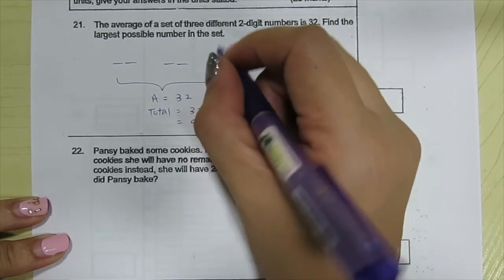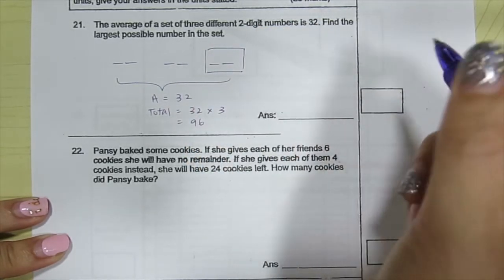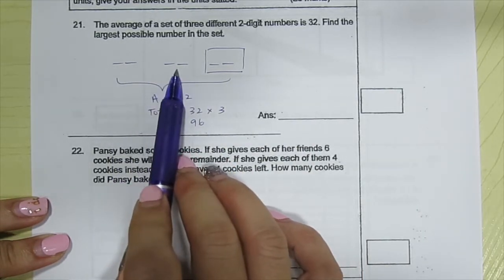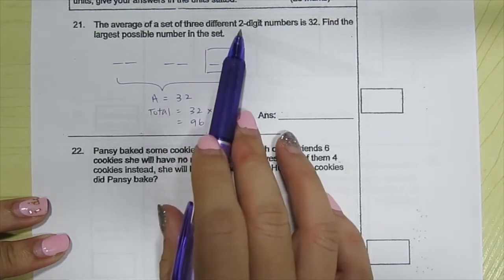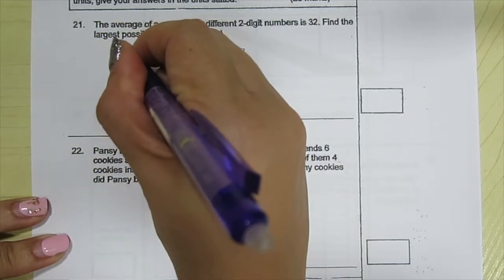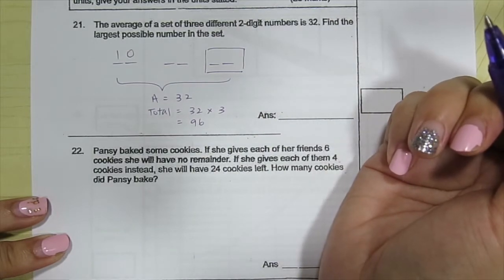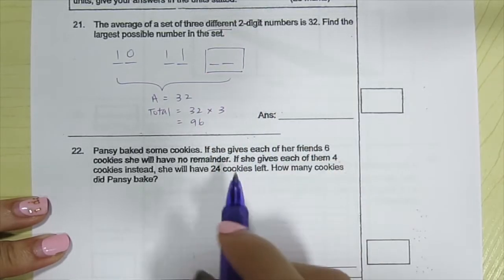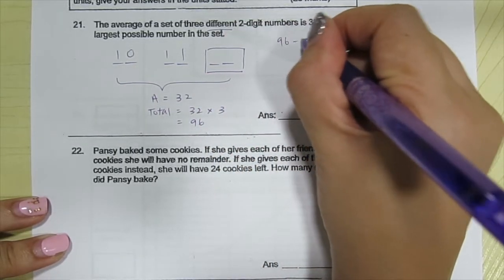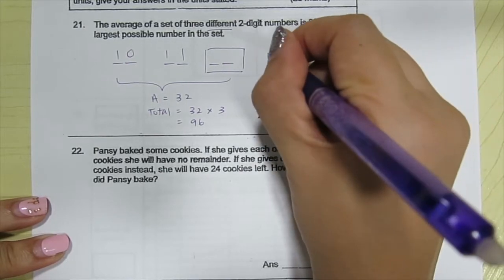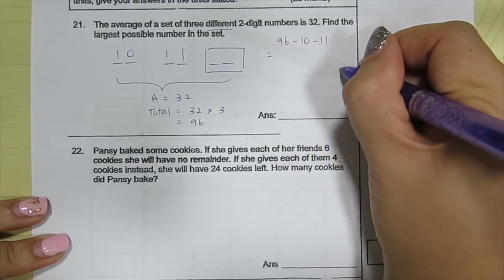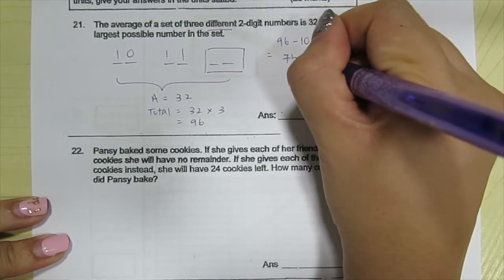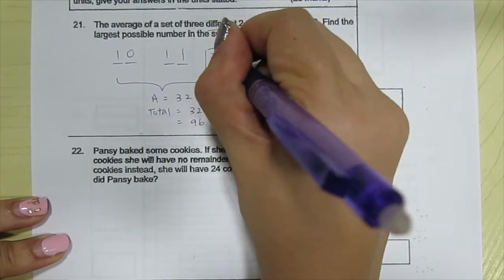In that case, let's say I want this to be the largest possible. If I want this to be the largest possible, these two have to be the 2 smallest possible. So 2-digit numbers, smallest possible 2-digit number will be 10. The next smallest 2-digit number will be 11. Take note because they are different. So 96 minus 10 minus 11. So this will give me 86 minus 11, 75. 75 will be the largest possible number.